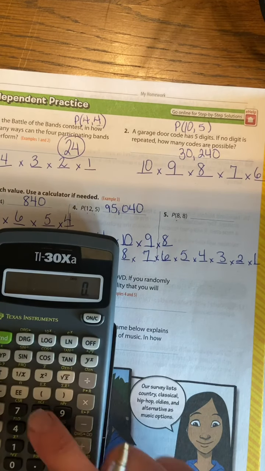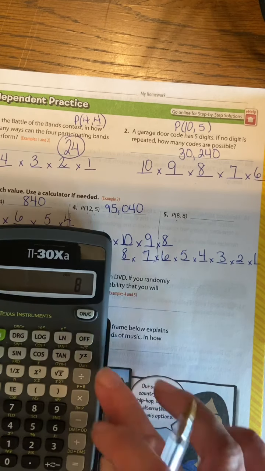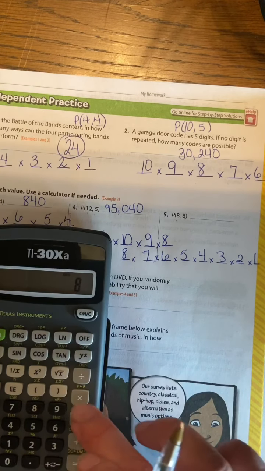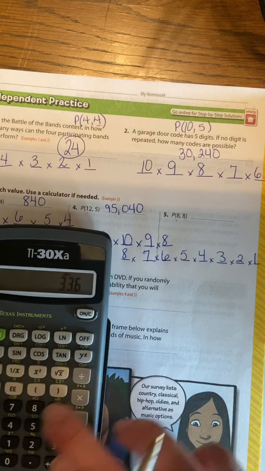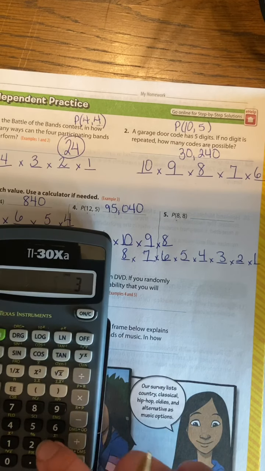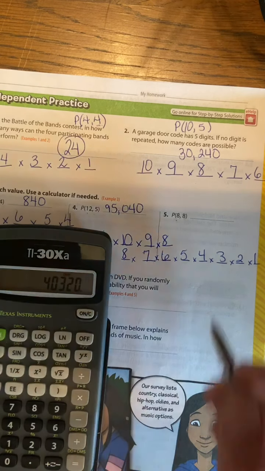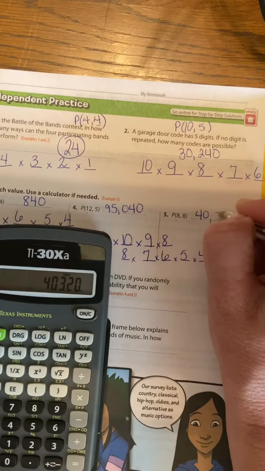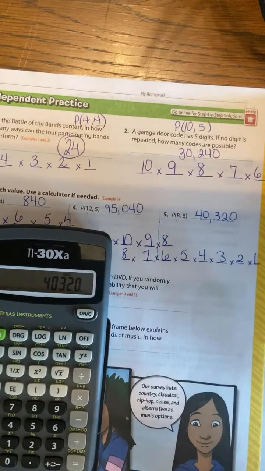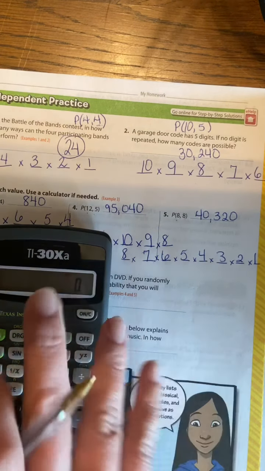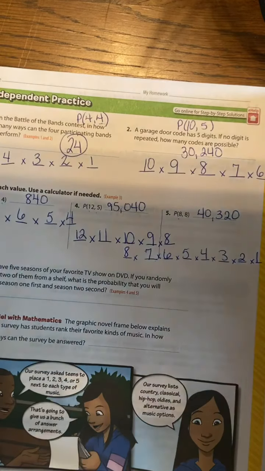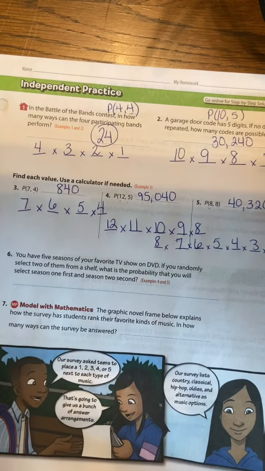So we would just use our calculators here. And we get 40,320 different ways those 8 objects could be organized. Okay? 2 more. Number 6.